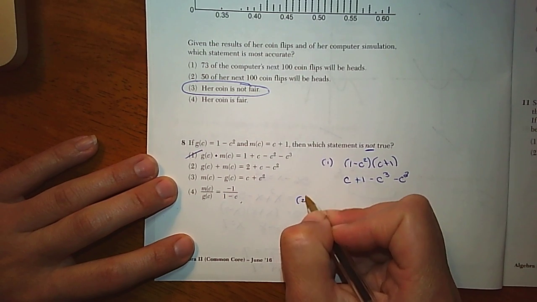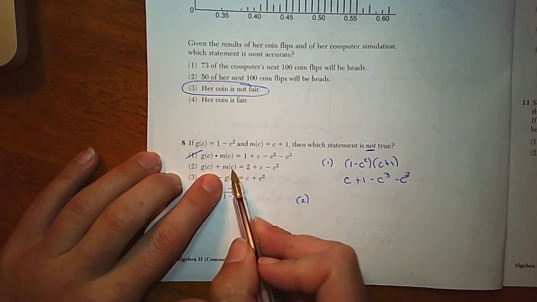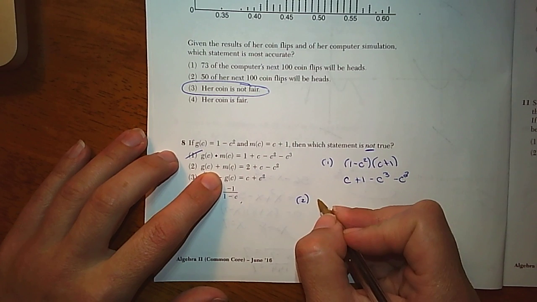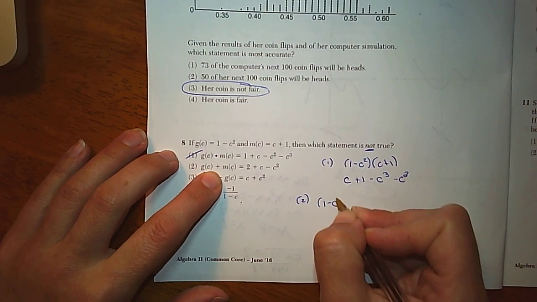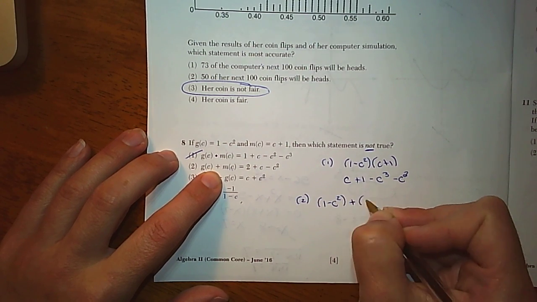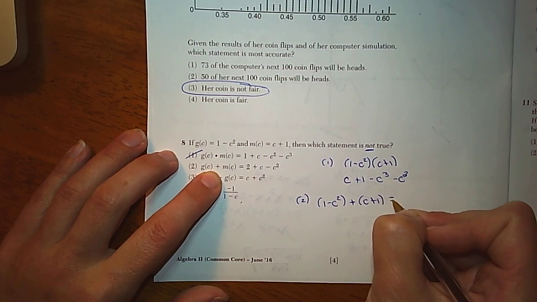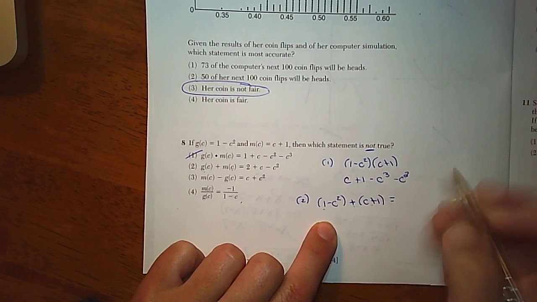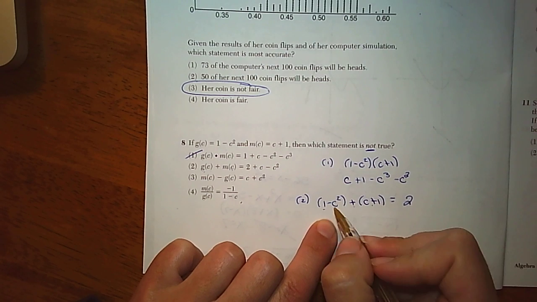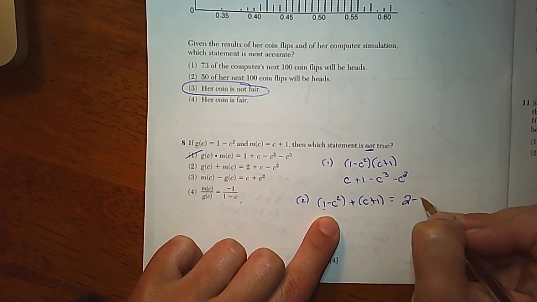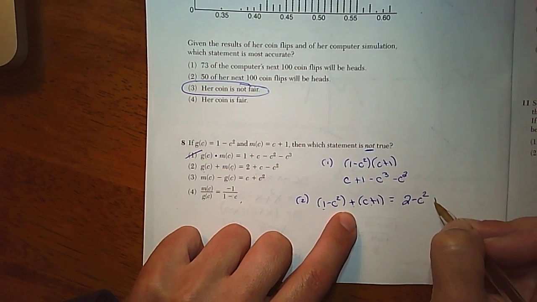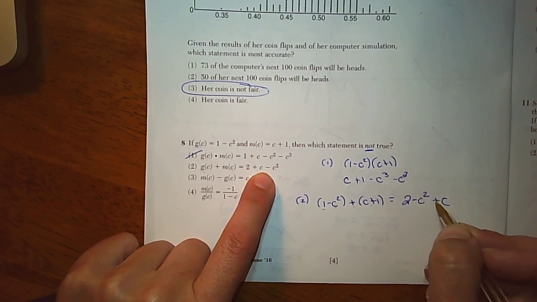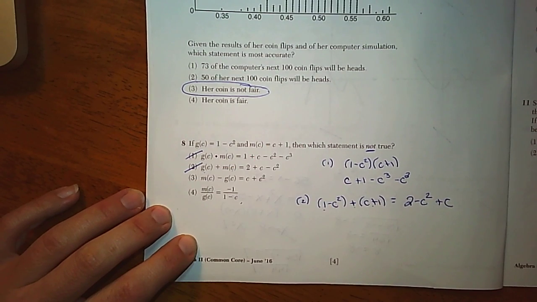All right, let's try choice 2. It wants to know if we add them together, would we get this? So let's see. If I do 1 minus c squared and I add it to c plus 1. Well, what's 1 plus 1? 2. I have no one to add him to, so I just keep him. Plus c. That's the same as that, so that's not the right answer.